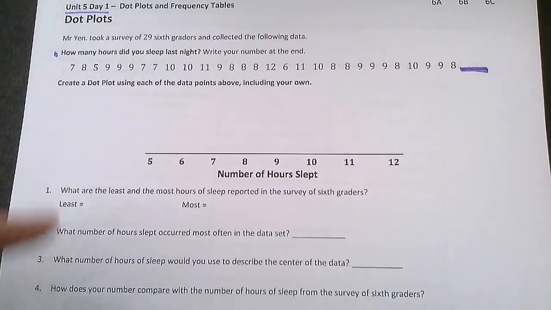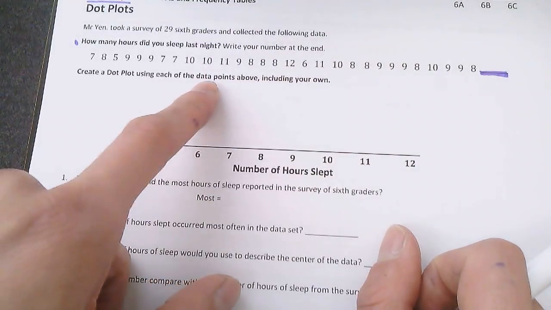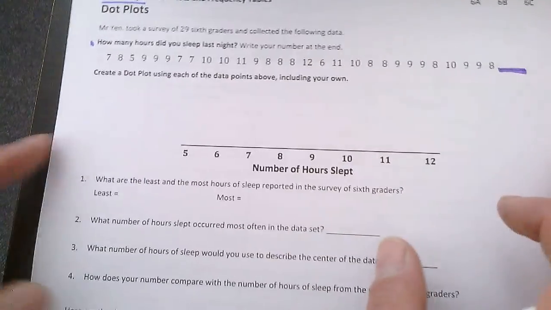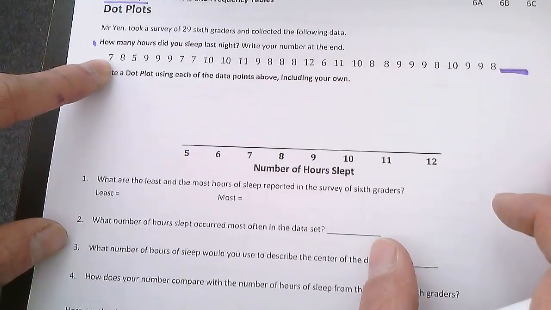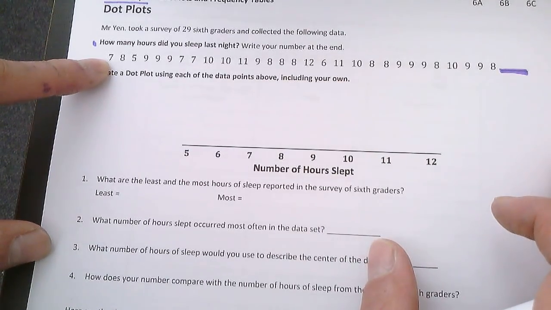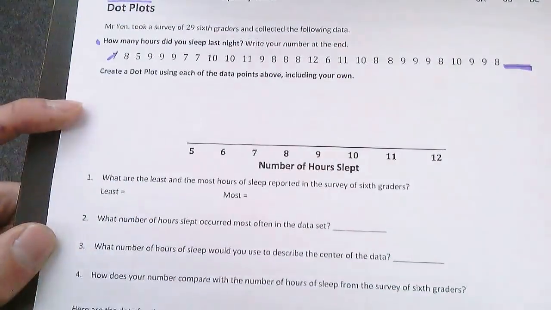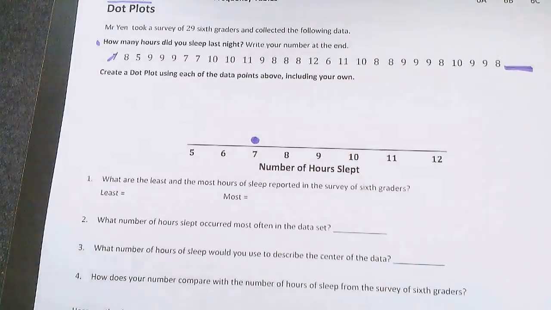Once you've done that, it asks you to create a dot plot using each of the data points above, including your own. So all you have to do is go through each of these. Each of these is one response from one sixth grader. So for example, one sixth grader said that they slept 7 hours. So to keep track, you can cross this one out, and you're going to put one dot right there above the 7.